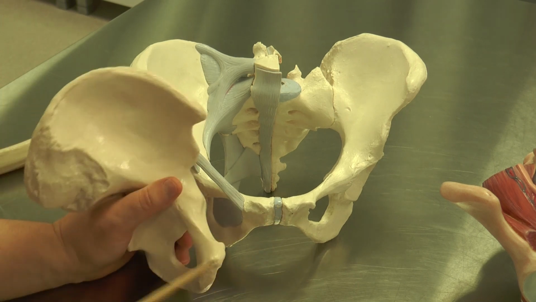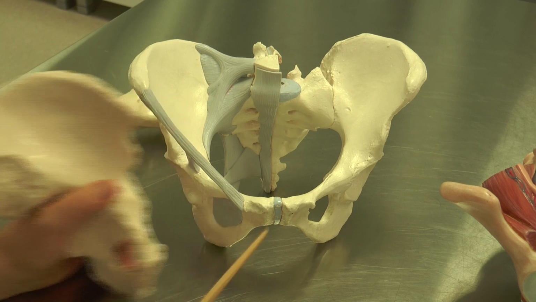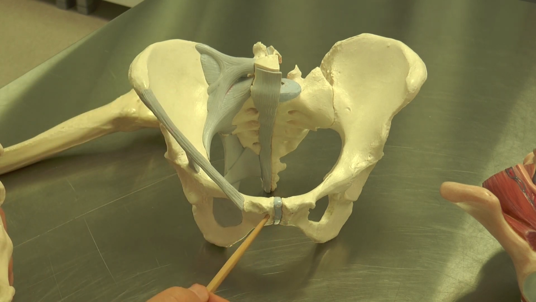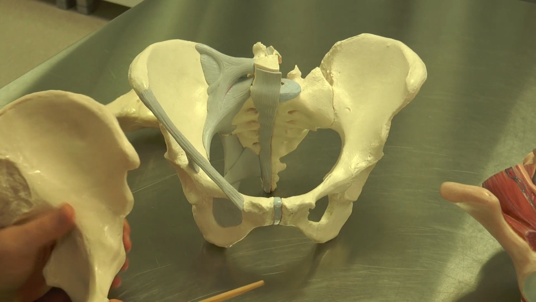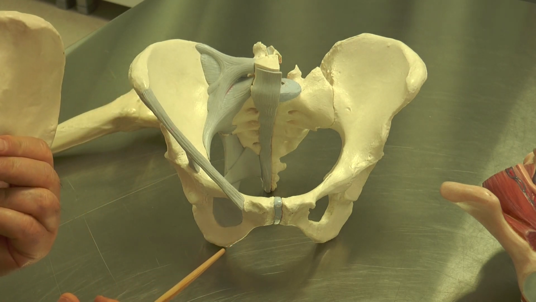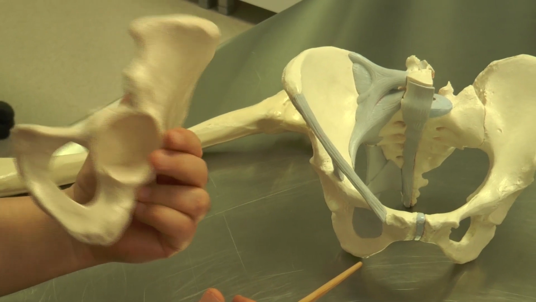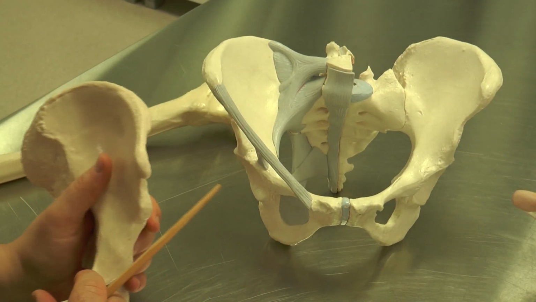And like I said, this is the symphysis pubis. This is where the cartilage attaches. You see the articulation of both pubic bones via the symphysis pubis at the front. Okay, so that's the pubic bones. I think I covered most of the things that I wanted to cover, and I think that's about it.